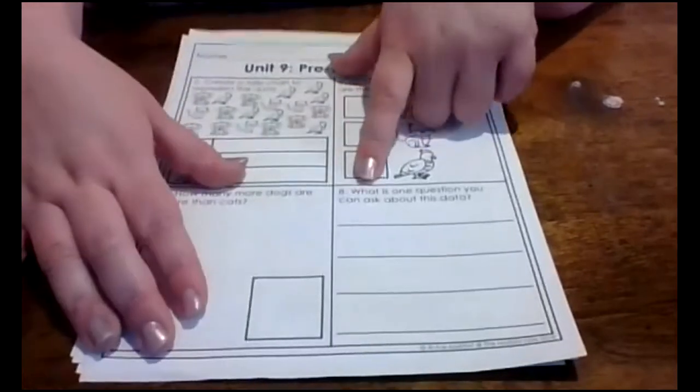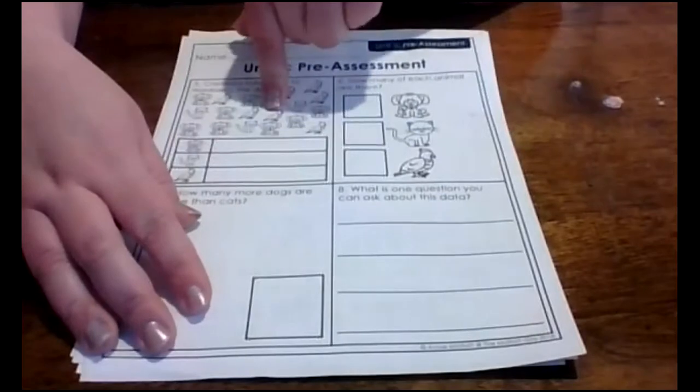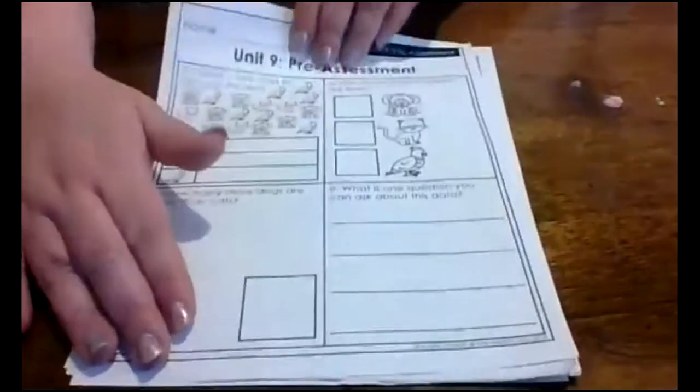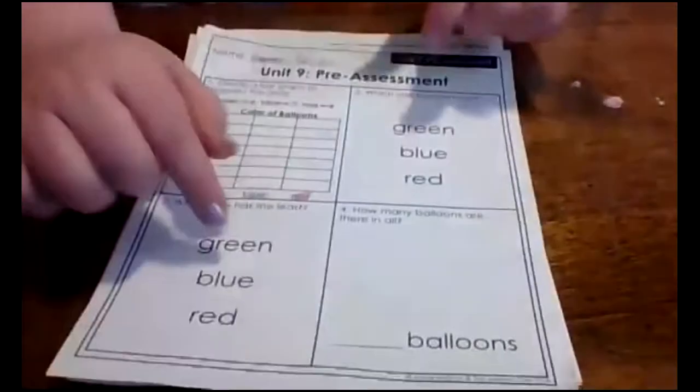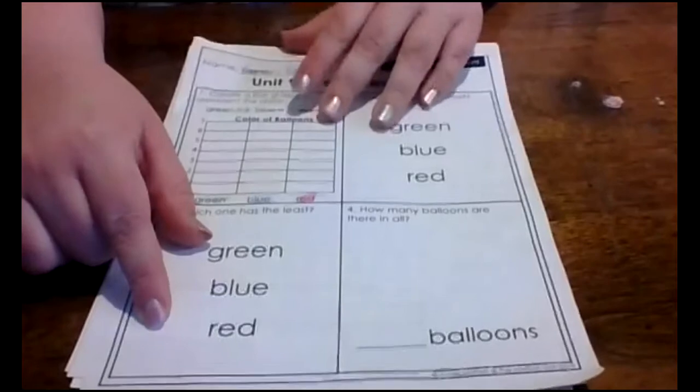Okay? Number 8. What is one question you can ask about this data? Okay, no question is a wrong question. Here's a hint. Think about what these 2 questions about your balloon graph asked. Okay, all right, so let's dive in to our first lesson.